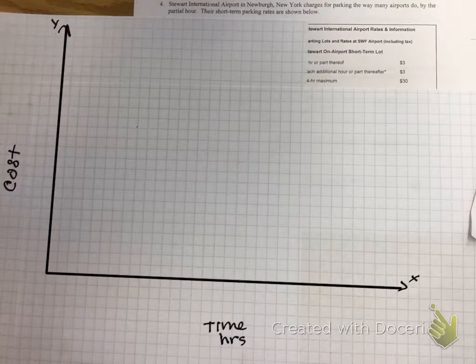Jordan: 1 hour or 1. Cost. For the cost? Oh, 3. Units of 3, right? $3, $6, $9, all the way up to, what's my max? $30. So I've got to make sure my y-axis goes to 30.